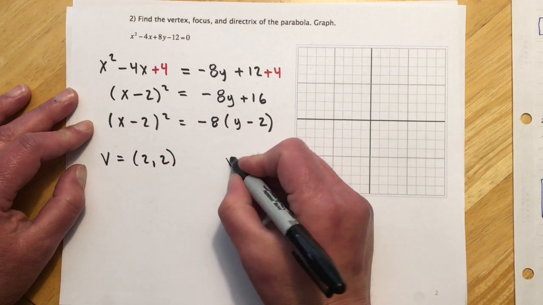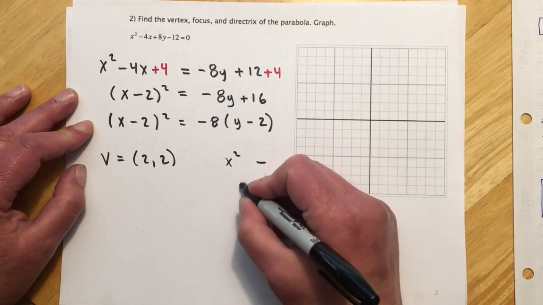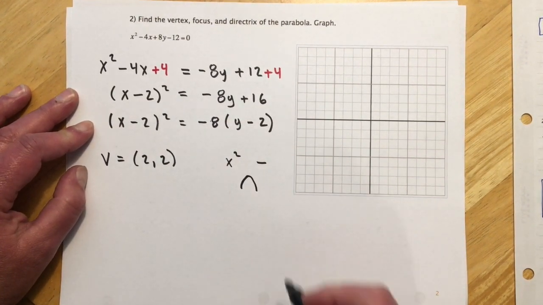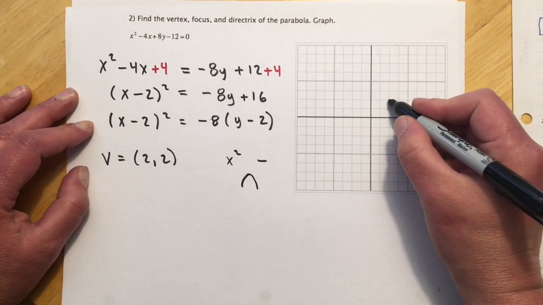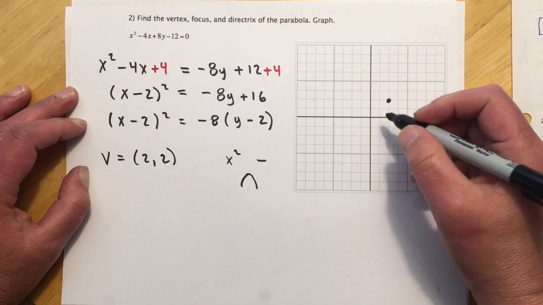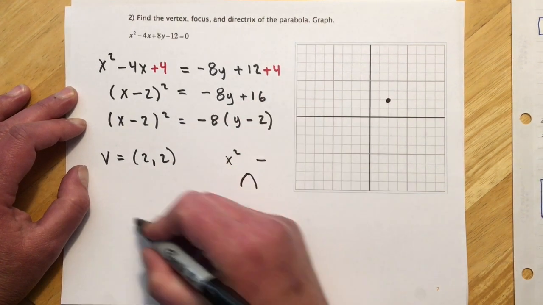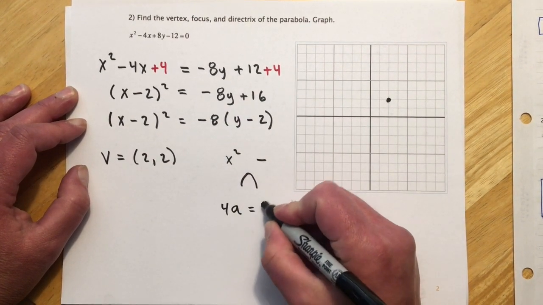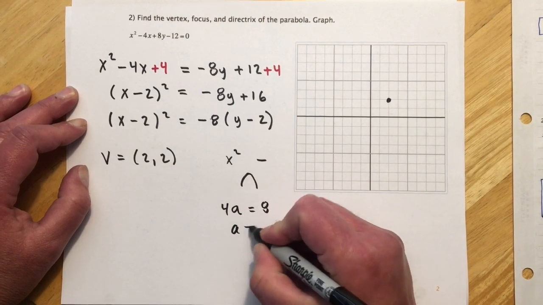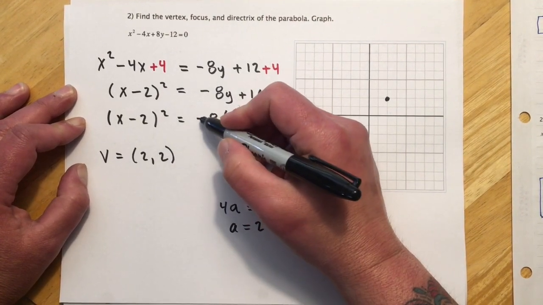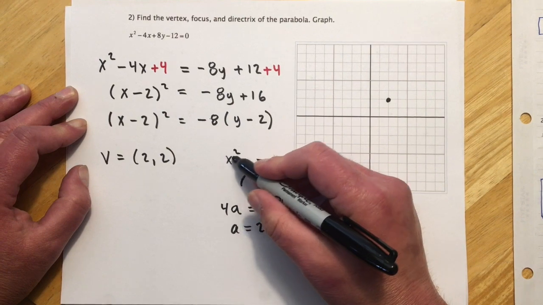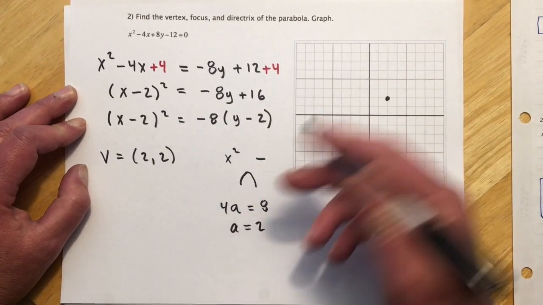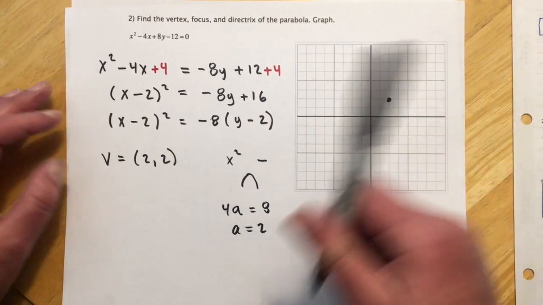This is an x squared negative, so it's opening down. And I have a vertex at 2, 2. And I know a, since 4a equals 8, dividing both sides, a equals 2. I again ignore the sign. I use the sign to figure out the orientation, and I don't worry about it in terms of a.